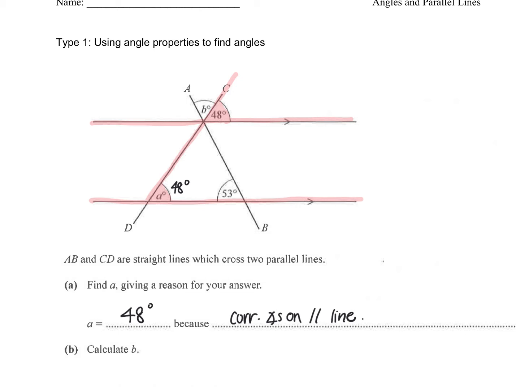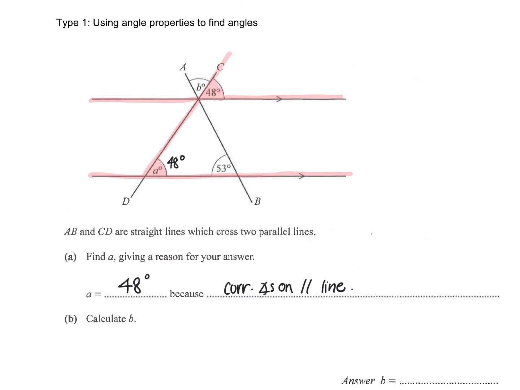Okay, next one, calculate angle B. What do they ask me to do? I need to calculate angle B. I can use the corresponding angles once again. This is 53, so this angle is also 53.